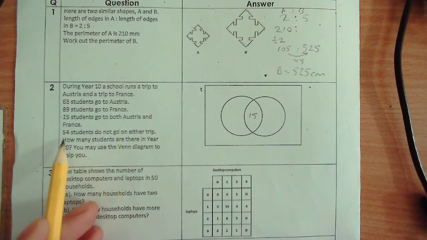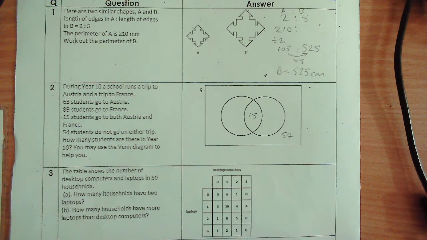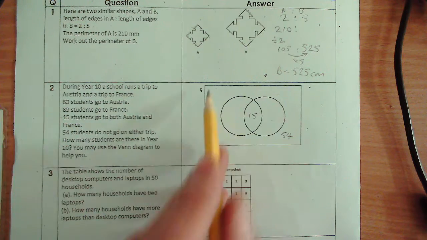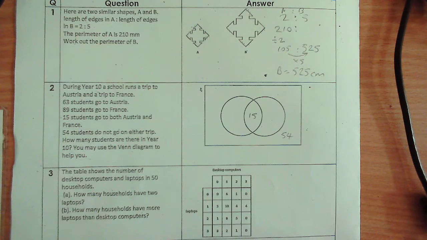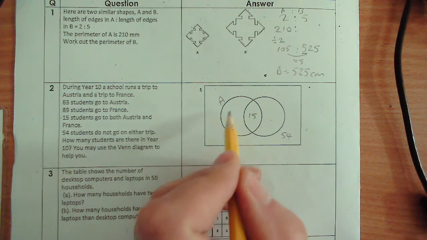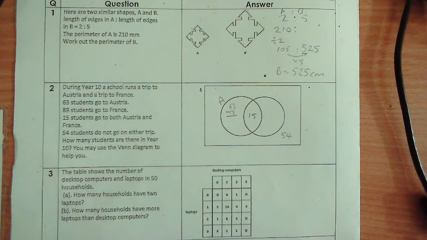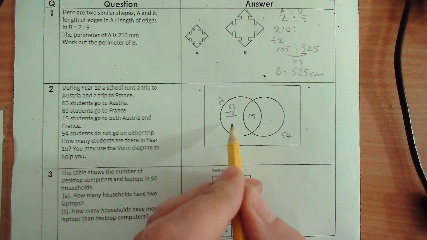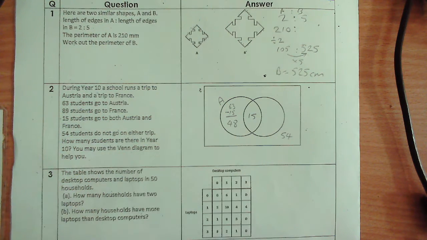We're also told that 54 students do not go on either trip. So they're going outside the circles. However, they're inside the square because they're part of year 10. So if this circle represents Austria, then we have 63 students, but we have to take away the 15 students that went to both Austria and France. So that is 48 students.